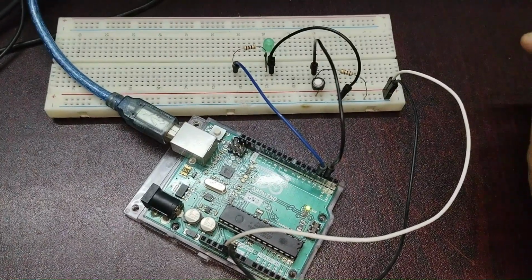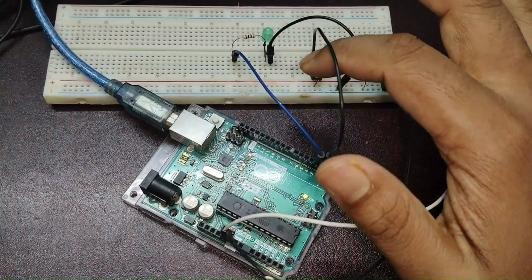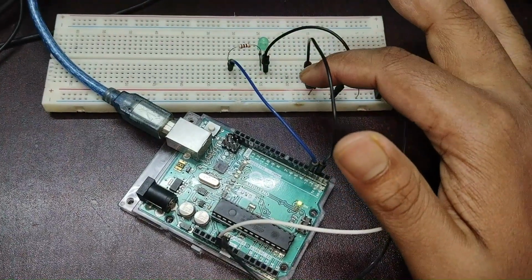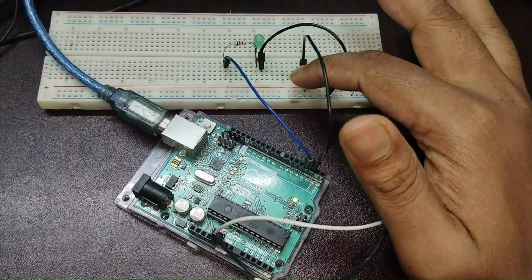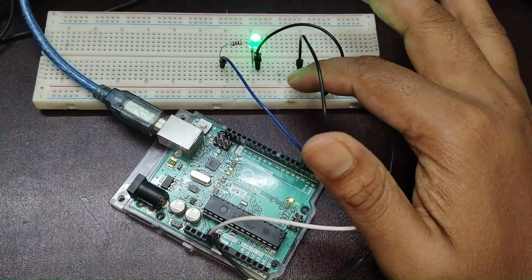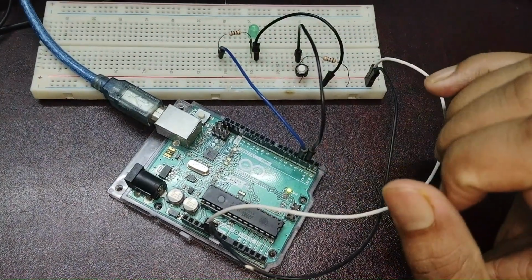Okay guys, our code uploaded successfully, and now if we hit the button, you can see our LED turns on, and when we release the button, the LED goes off. So we just completed our first task successfully.